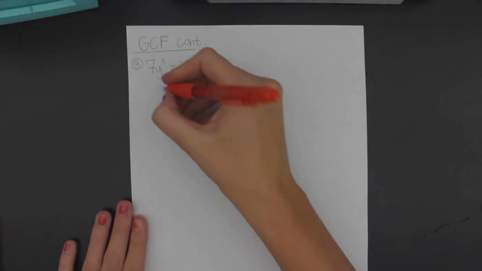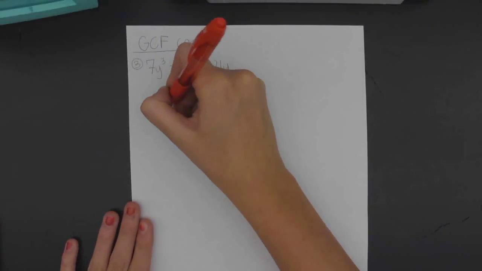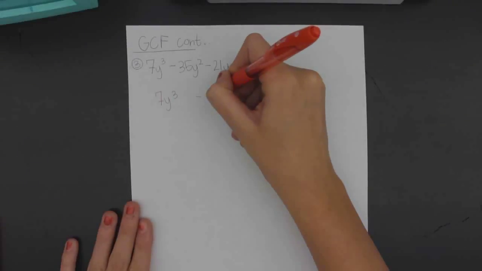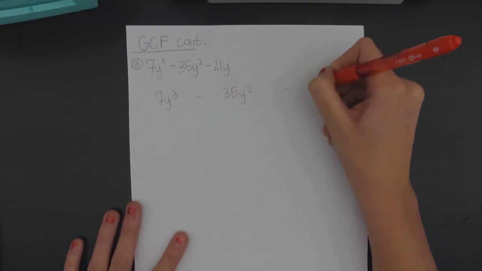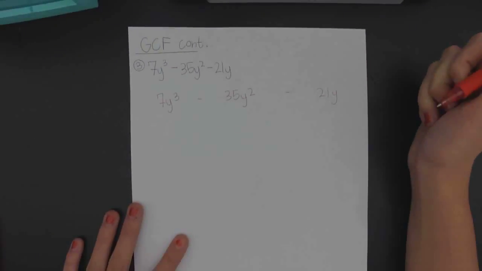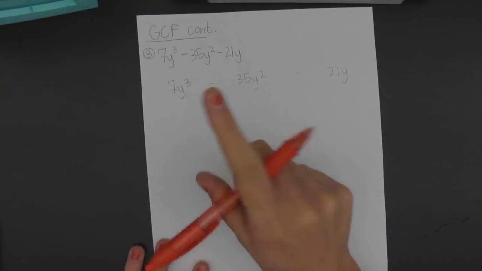Okay, and I'm going to show one more video. This one I have 3 terms. But I'm going to do the exact same thing. I'm just going to pull out the greatest common factor from each one. So my first one is 7y to the third, subtract 35y squared, subtract 21y. Doesn't matter which one you start with, I always go left to right.